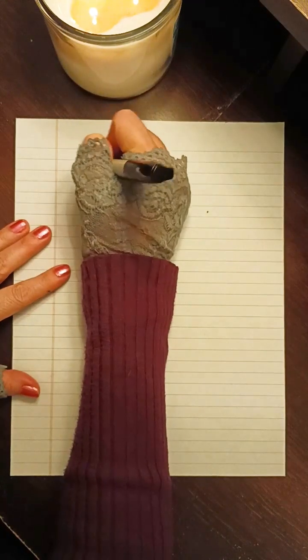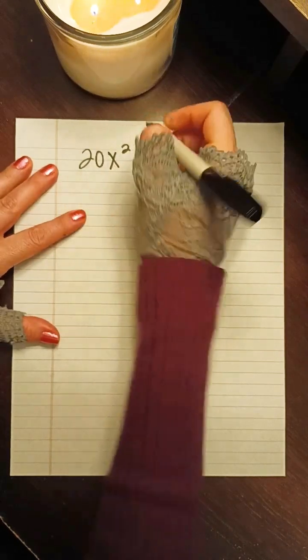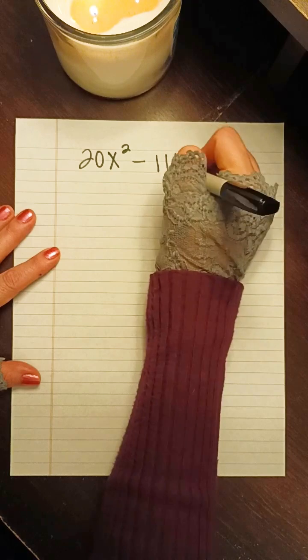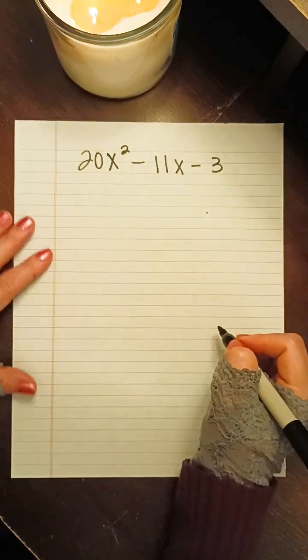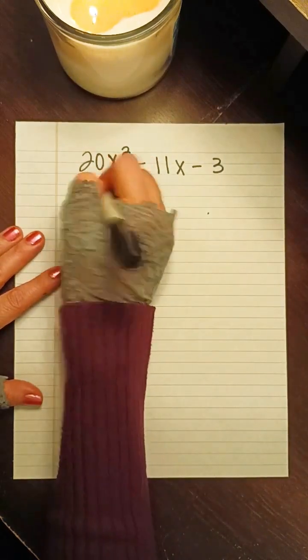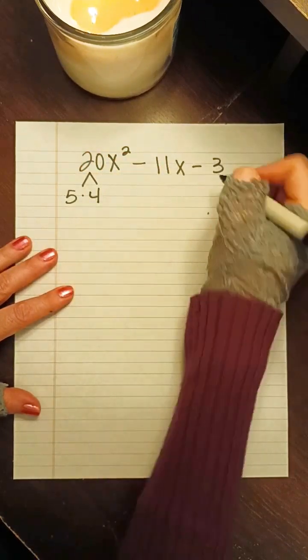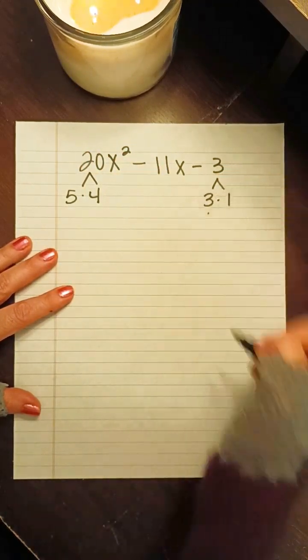Let's do another one. 20x squared minus 11x minus 3. Okay, so let's try 5 times 4. We have 3 times 1.